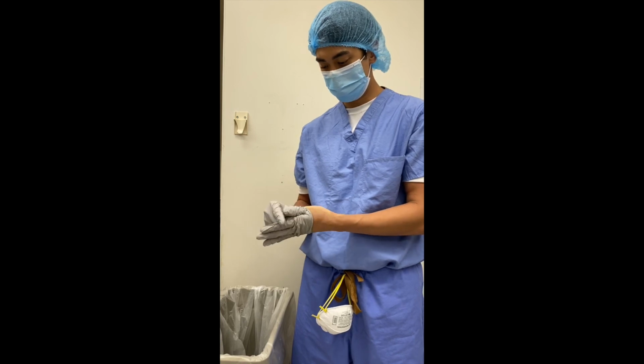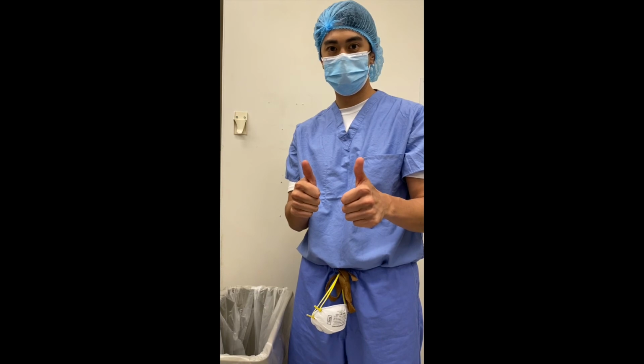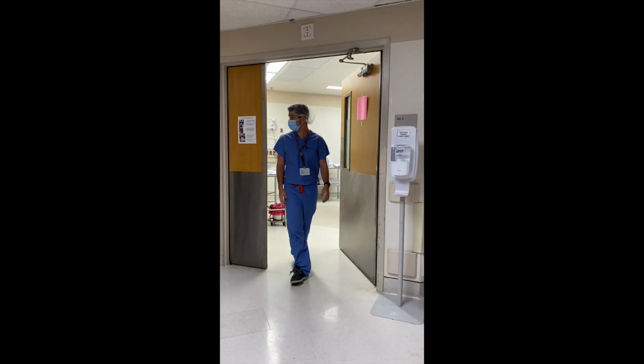Dispose of gloves in a sanitary manner by removing them without touching the outside. And don't forget to sanitize on your way out.